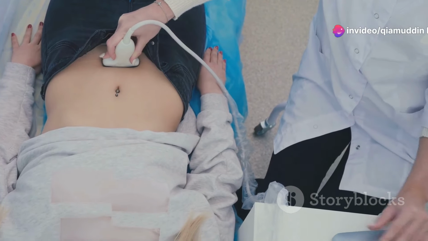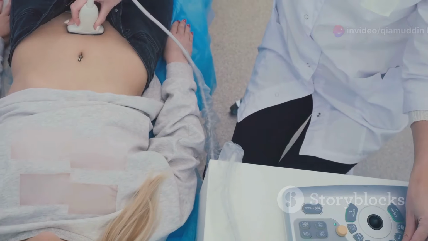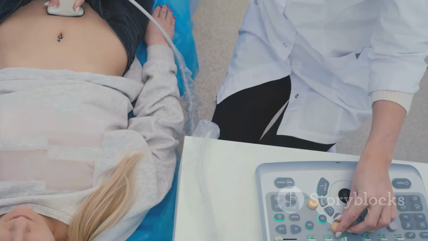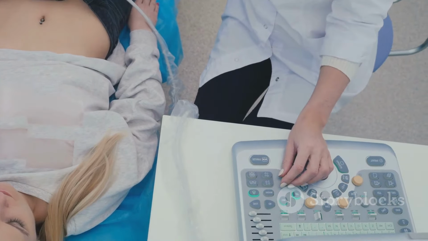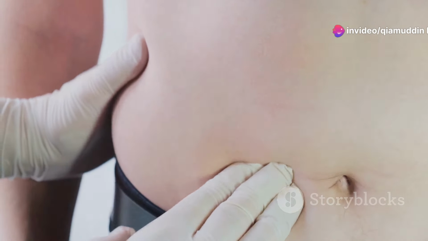Palpation. Light palpation to assess for tenderness, guarding, or masses. Deep palpation to evaluate the underlying organs and identify any abnormal masses. Special tests such as rebound tenderness for peritonitis, Murphy's sign for cholecystitis.